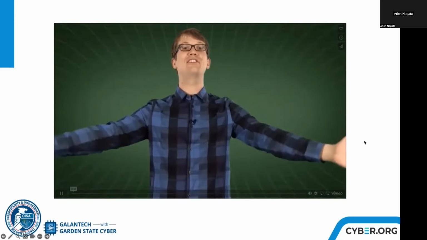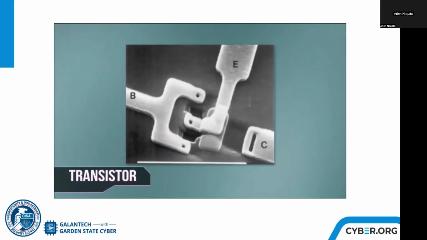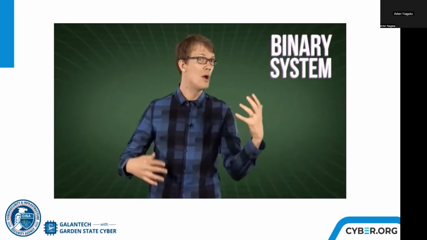Behold, the transistor, a tiny switch about the size of a virus that can control the flow of a small electrical current. It's one of the most important inventions ever, because when it's on, it's on, and when it's off, it's off. Sounds simple, probably too simple, but this either-or situation is incredibly useful because it's a binary system, on or off, yes or no, 1 or 0.